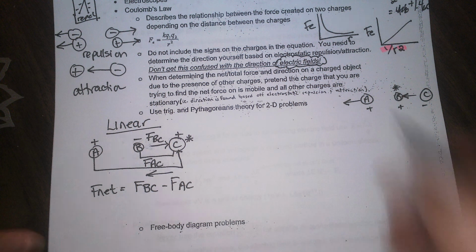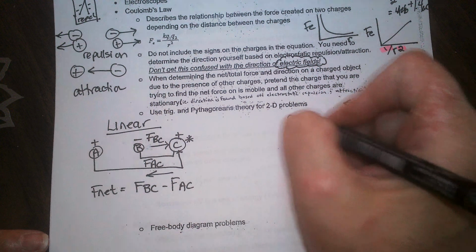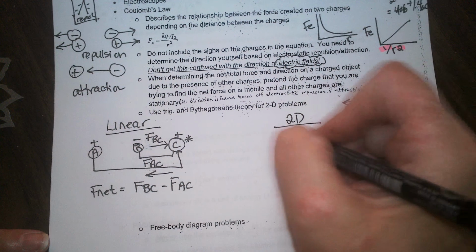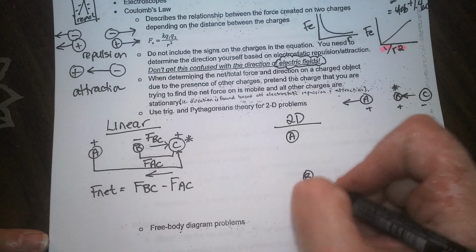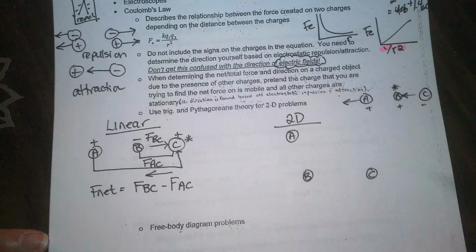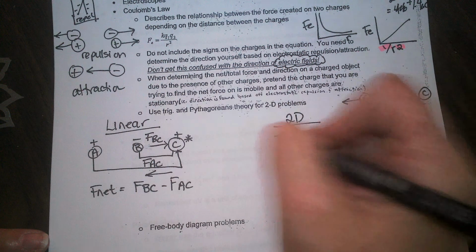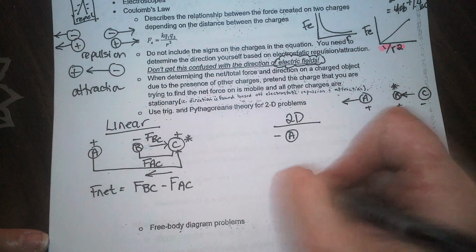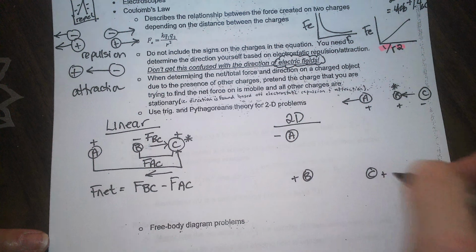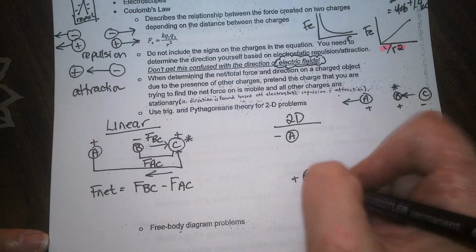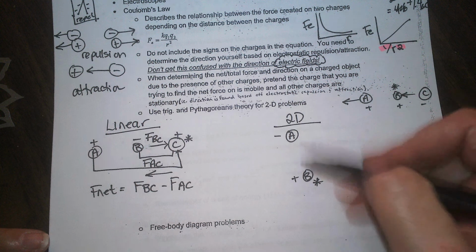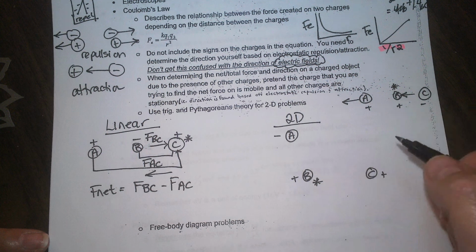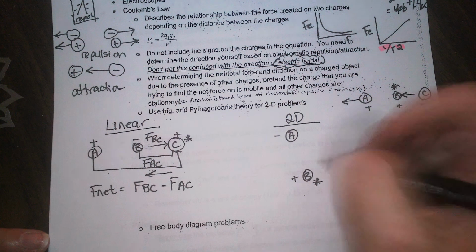Okay, a 2D. Okay, negative, positive, positive. And we're looking at the net force here. So what's going to happen between AB? Attraction, right?